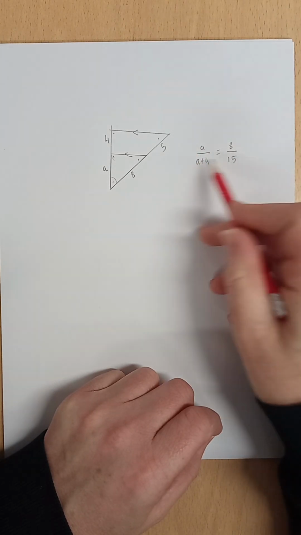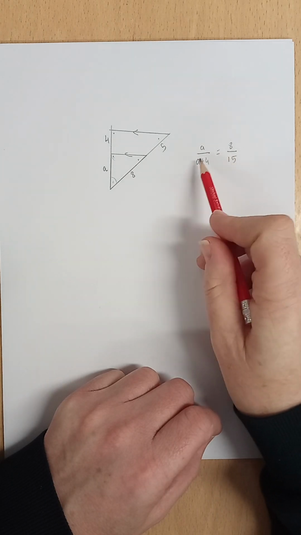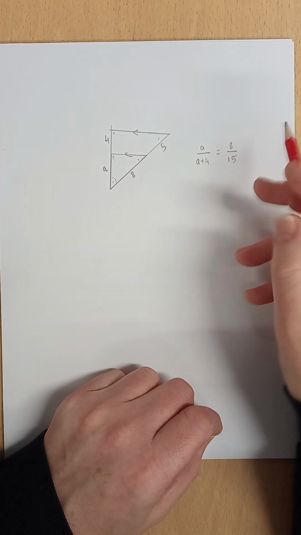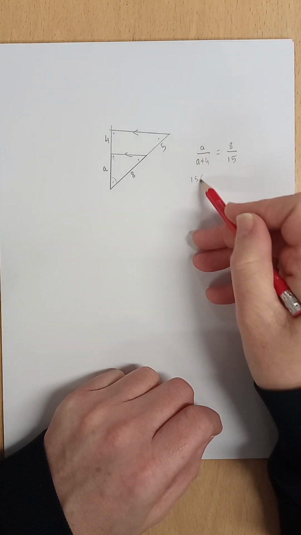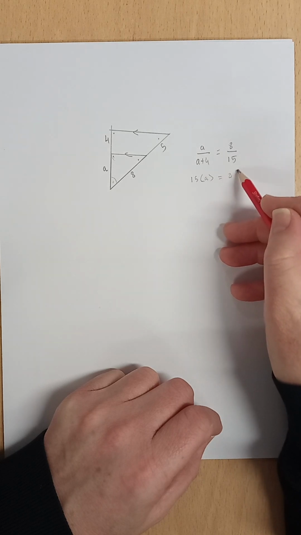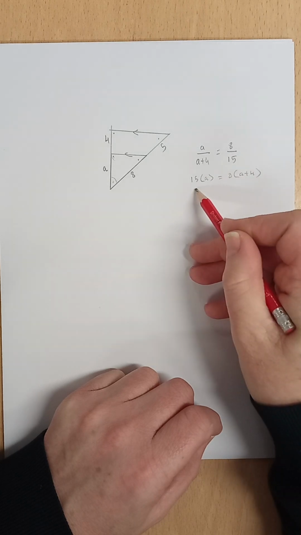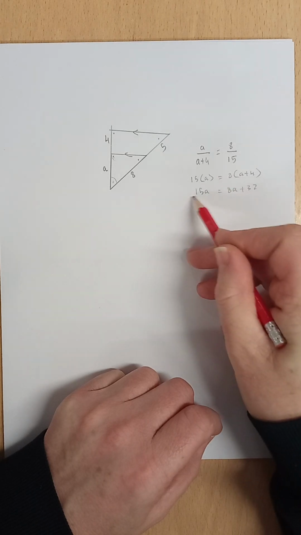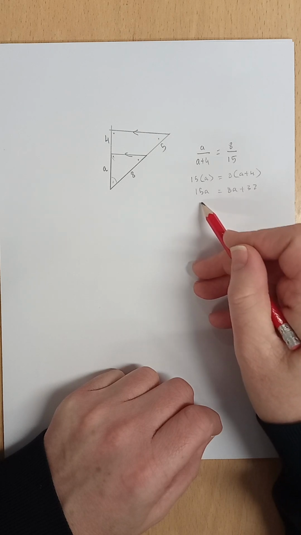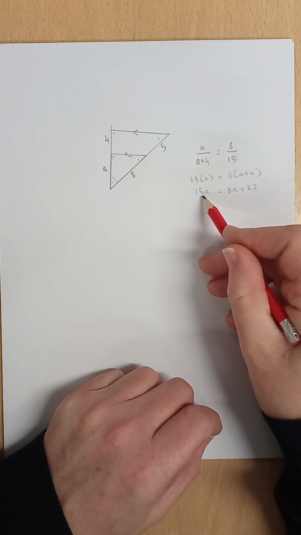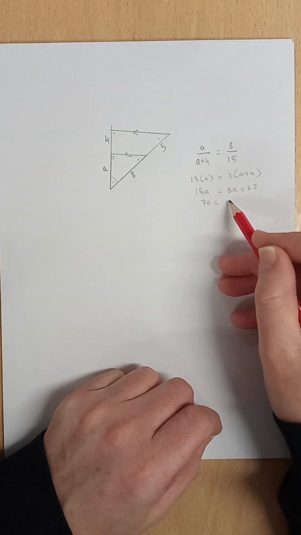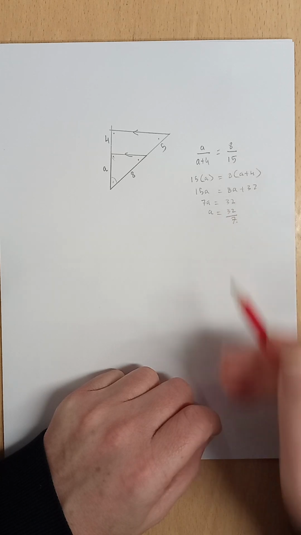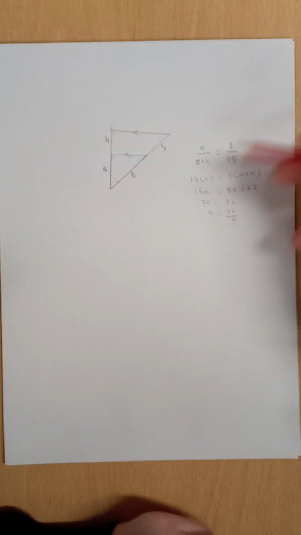So now that I know that, I can solve this because I can multiply both sides by 15 and 8 plus 4. In other words, I can cross multiply to get rid of this fraction. So on the left hand side, I'll have 15 times A equal to 8 times A plus 4. So that's 15A is equal to 8A plus 32. Take 8A from both sides. 15A take away 8A is 7A is equal to 32. A is equal to 32 over 7. Okay, so that's how you do it.